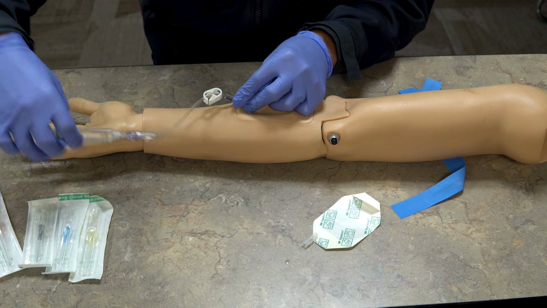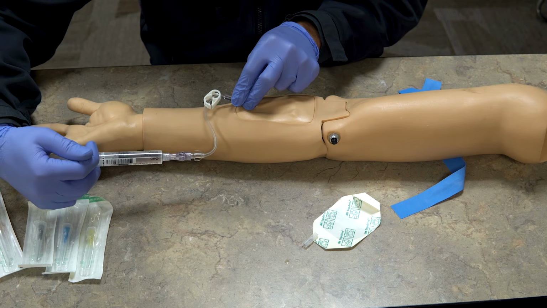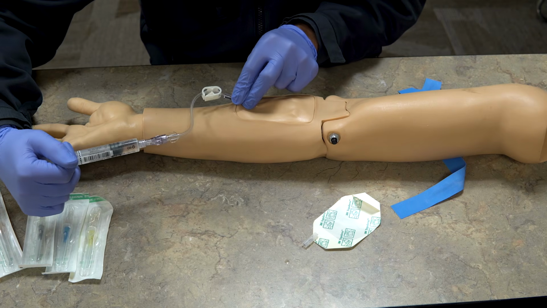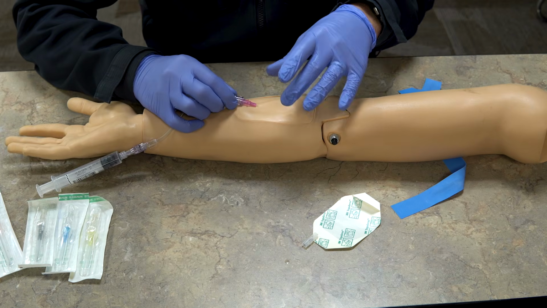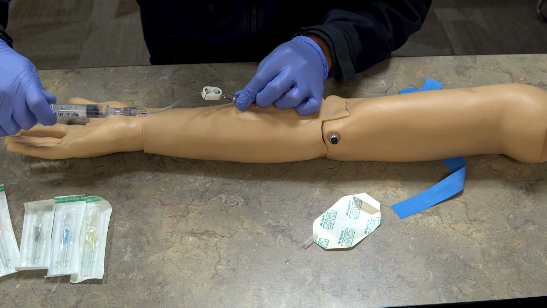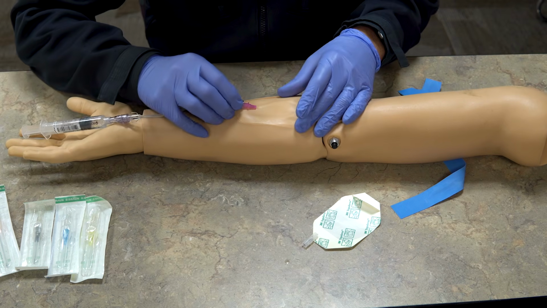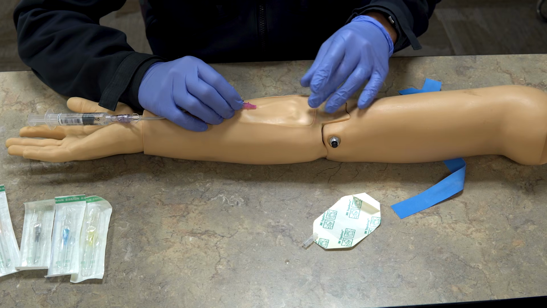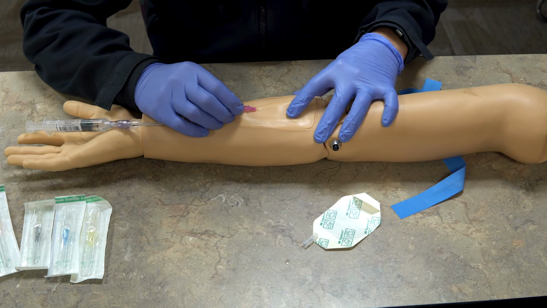Holding this still, I'm going to take this and flush. You can flush slowly, and as you flush, what you're looking for is the skin to start swelling up here. That means you've blown the vein, it's no good. You can try to withdraw some on this, and if you get blood back, that's a good sign. And that will tell you that you're in or not. If you've blown the vein, you just remove it, you're done. And you'll learn to recognize that as you go.